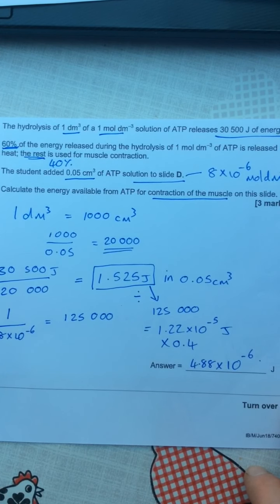Fantastic. If you followed that through and thought, brilliant, I can do that in an exam straight up, fine. If you are still struggling to get your head around it, don't worry about it. It's the kind of question that in an exam you skip and move on and only come back to if you've got time. Okay?